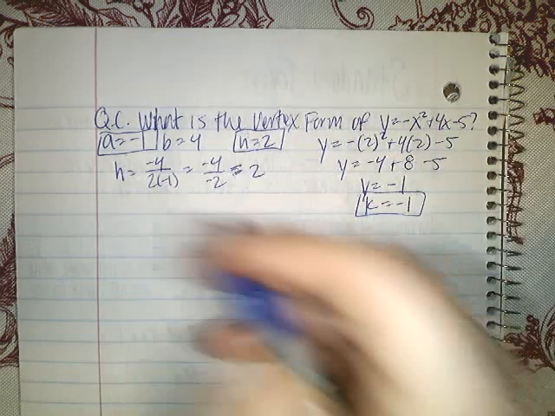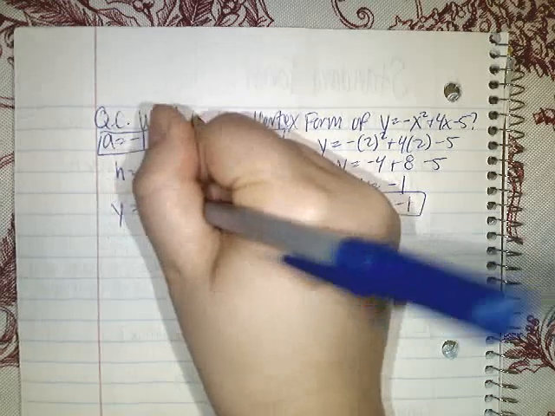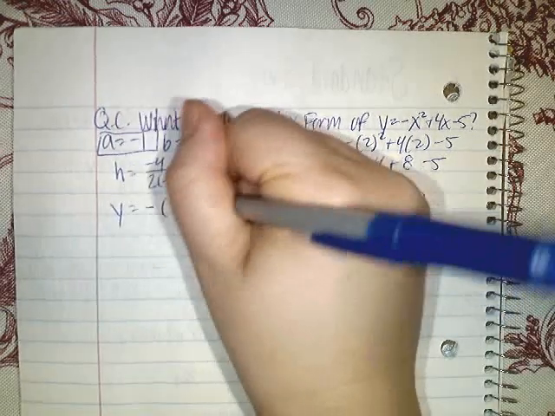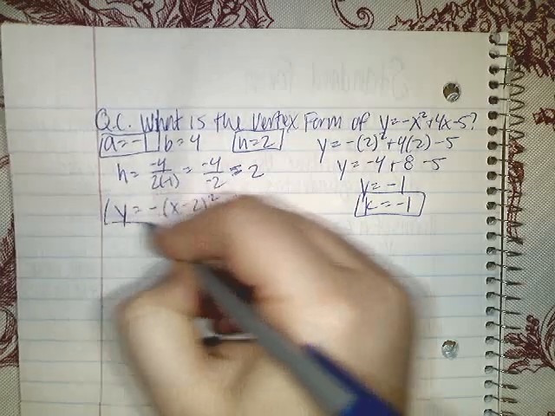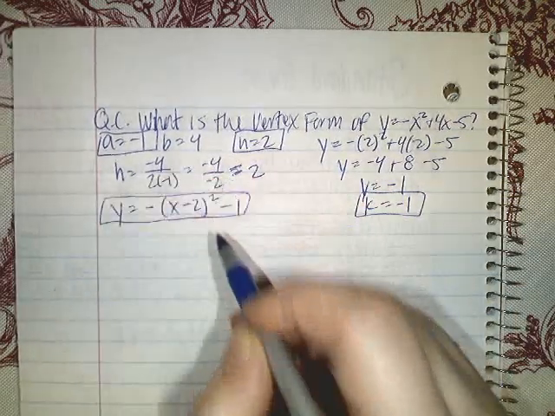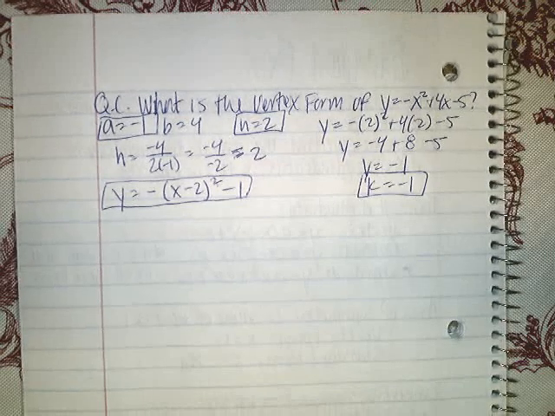And I now have my a, h and k values, so I can write y equals negative parentheses x minus 2 squared minus 1. Don't forget to write the squared sign. A lot of people forget that when they're writing it, and that would be a linear equation, not a quadratic.